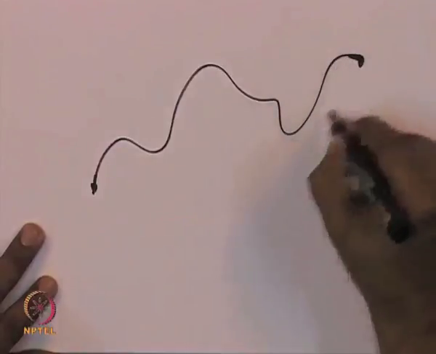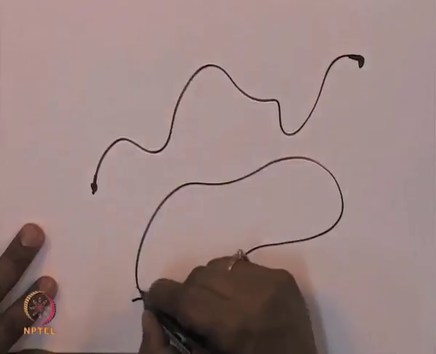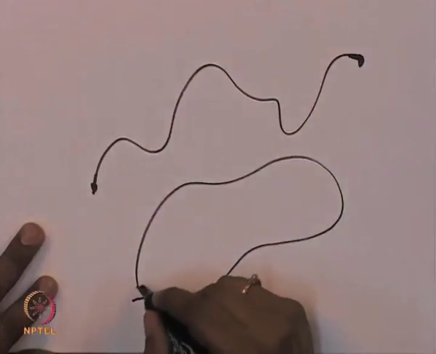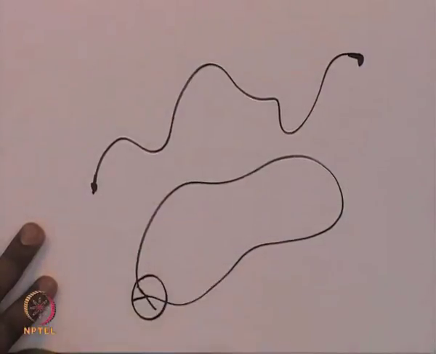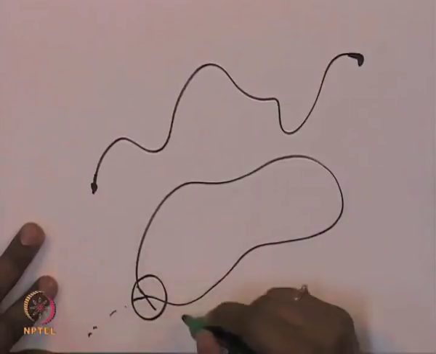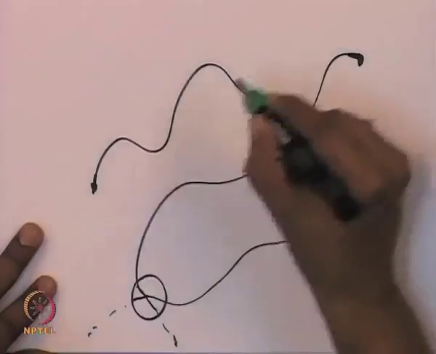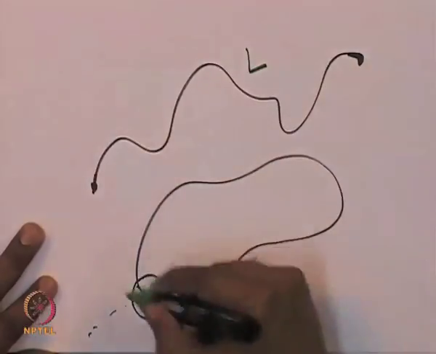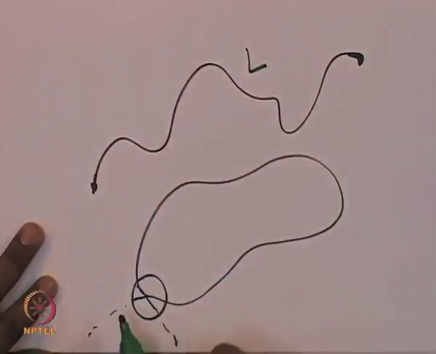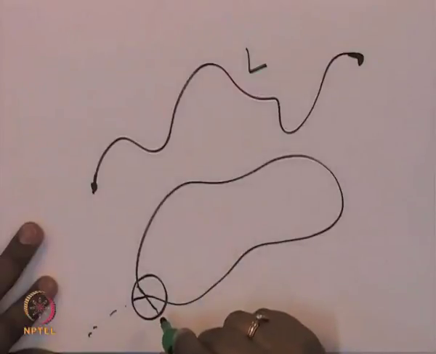What is the probability that the two genes will come together and form something like this? If they come together, some protein can bind here and then repress certain genes there. So, what is the probability that two parts of the DNA, which are L length apart, will come together to form a loop like this?